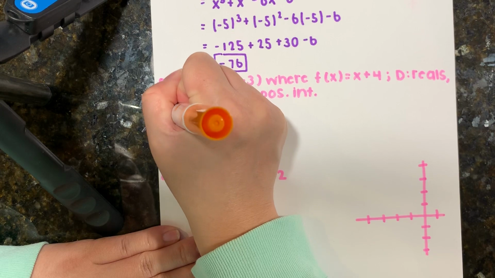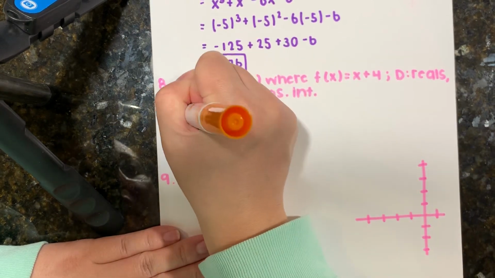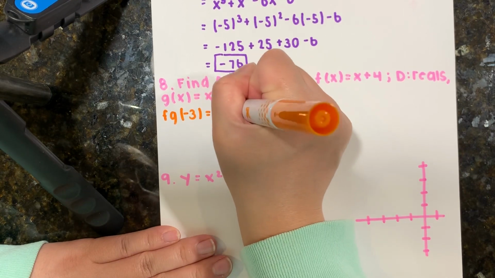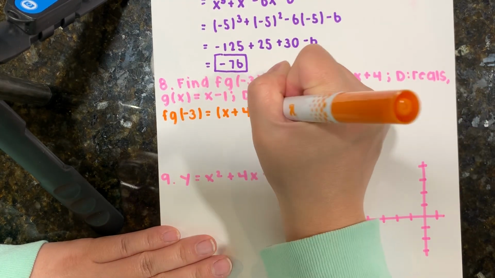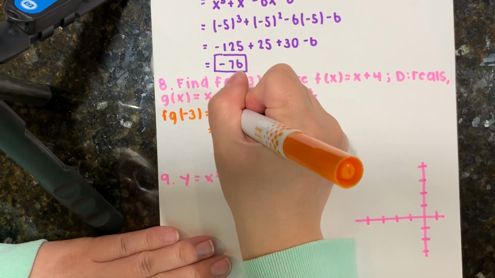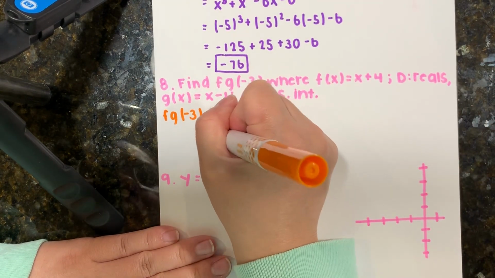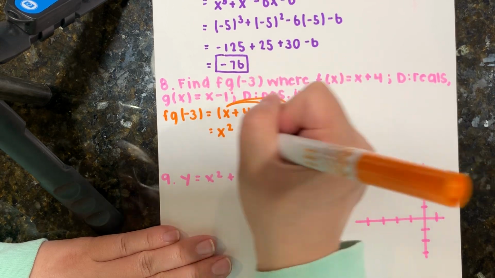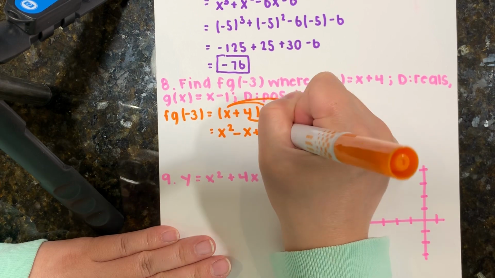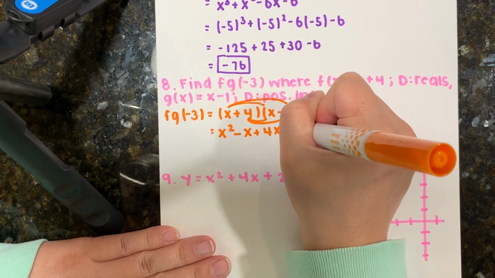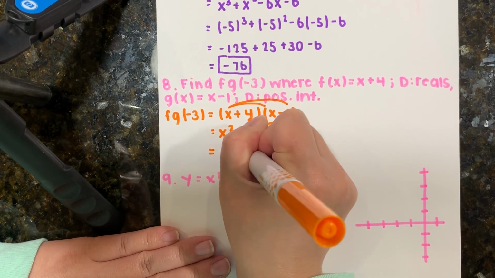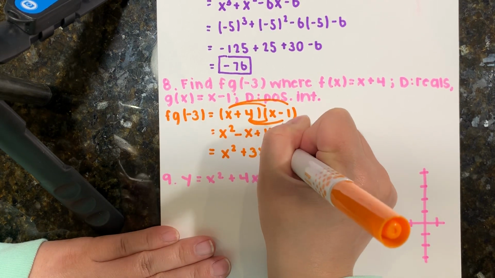So f g of -3. My f of x is x plus 4. My g of x is x minus 1. I'm multiplying those two together, so x times x would give me x squared. X times negative 1 would be negative x. 4 times x would be 4x. And 4 times negative 1 would be negative 4. Now if I add those together, I have x squared plus 3x minus 4.